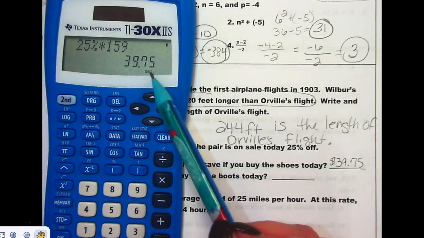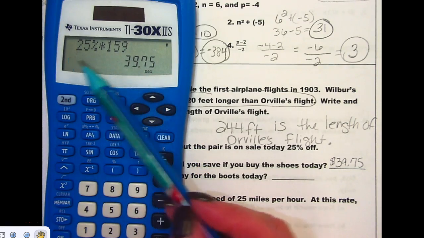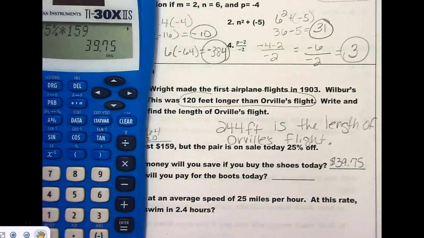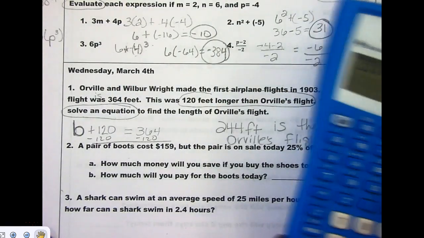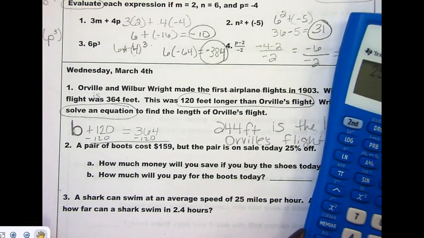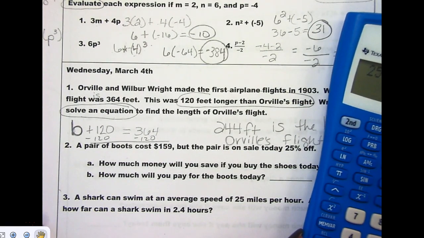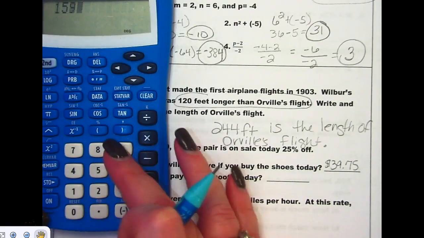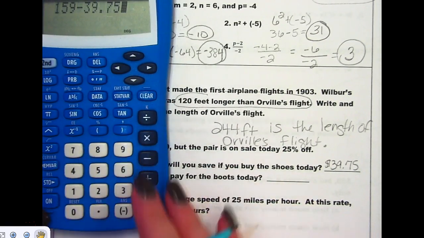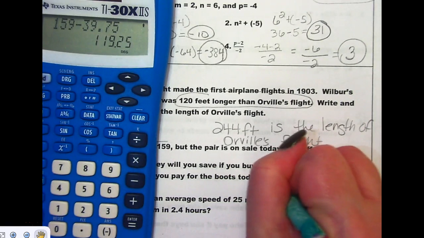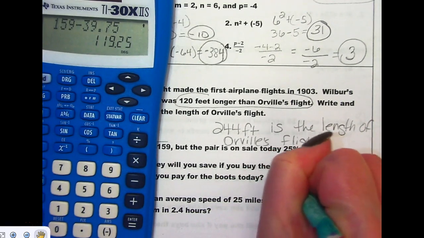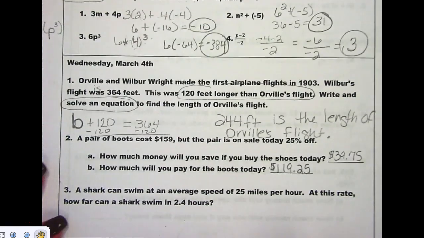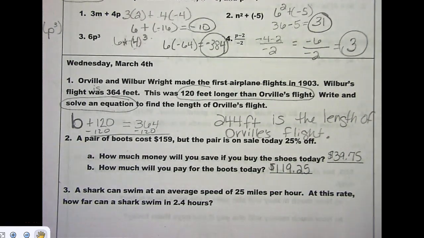There are some people that would say that's how much we're going to pay. But we didn't save almost all of it. We just saved a little bit. So how much are we going to pay? How are we going to find that? So we're going to subtract $159 minus $39.75. And so how much will you pay? $119.25. You've got to know which is which. You cannot have those reversed or they would both be wrong.